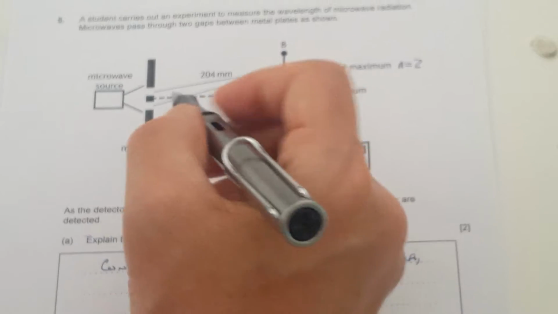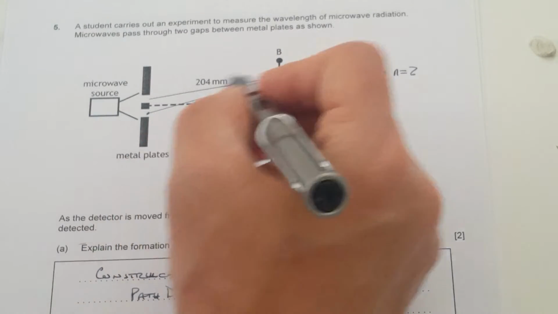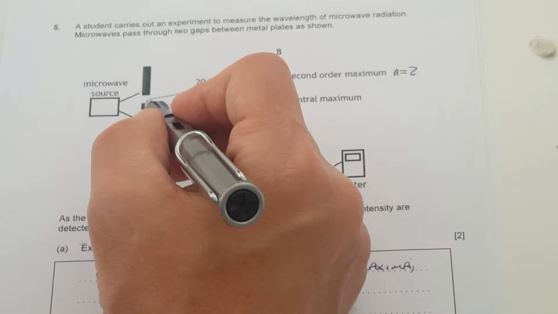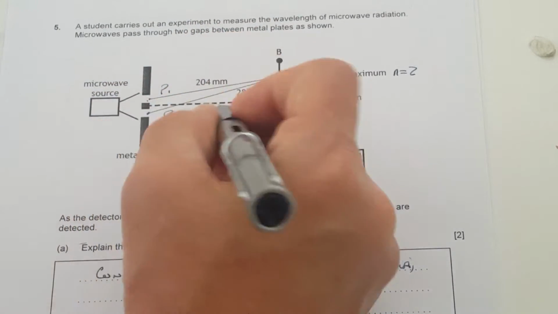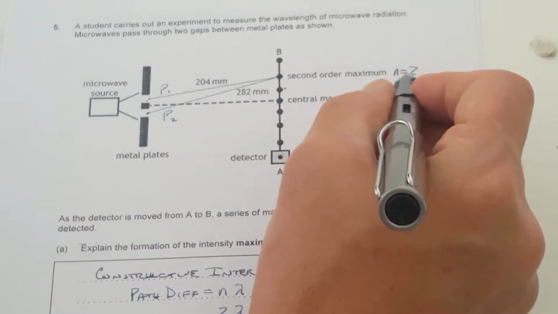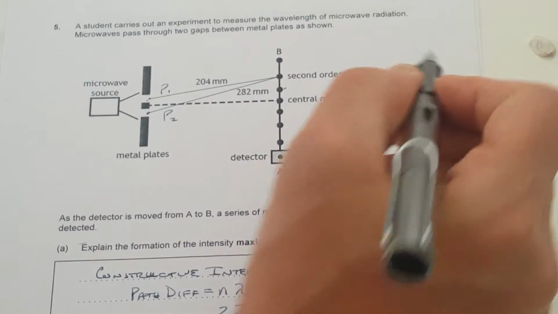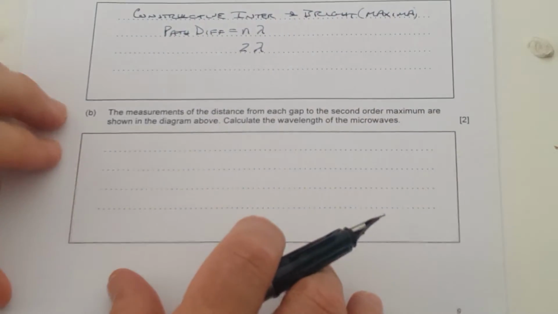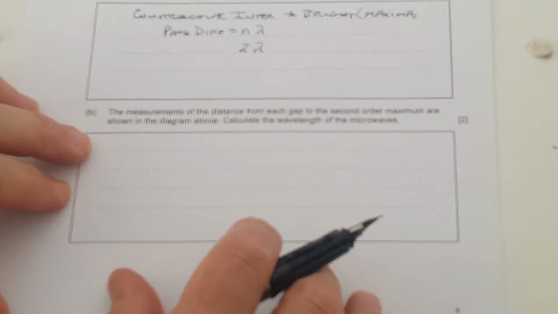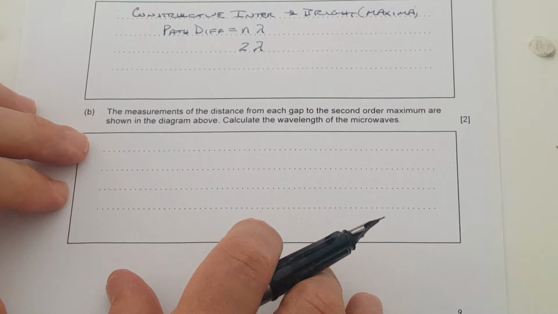The path difference is the difference from this point to this point. We could call this path 1 and this path 2. The difference between them is going to be 2 times lambda. The measurements of the distance from each gap to the second order maxima are shown in the diagram above. Calculate the wavelength of the microwaves.